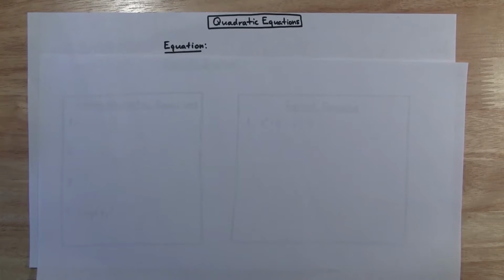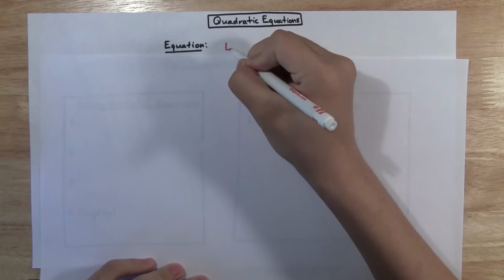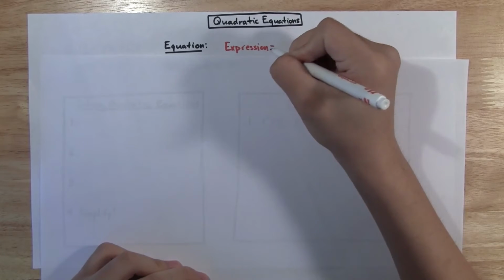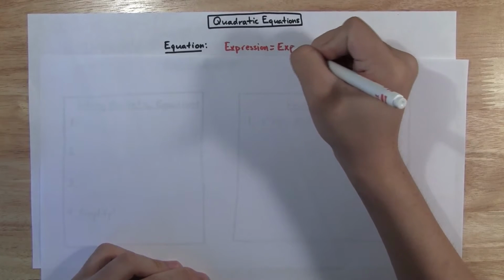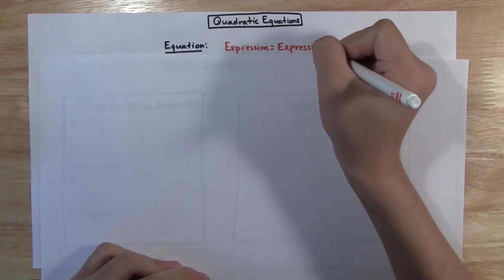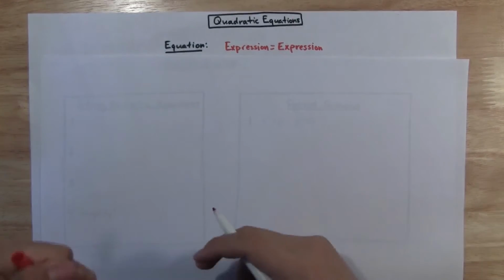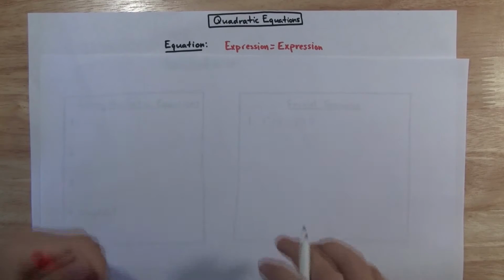In this video, we're going to talk about quadratic equations. In our last few videos, we talked about what a linear equation was and what an equation was in general. An equation is where you have one expression and another expression, and you're saying that those two expressions are equal to each other. If you recall, an expression is just a combination of variables and constants.